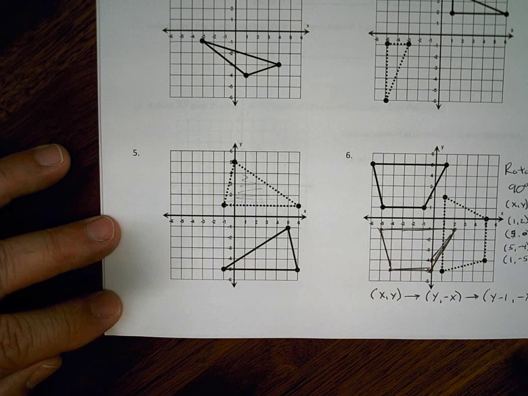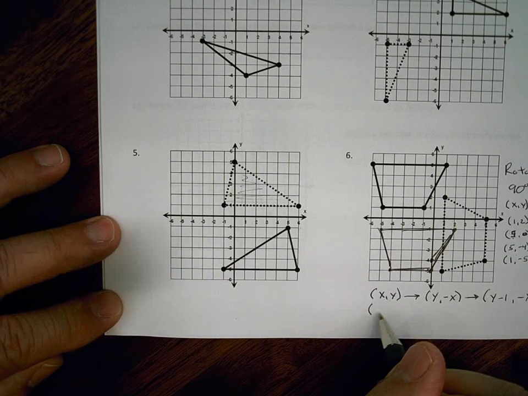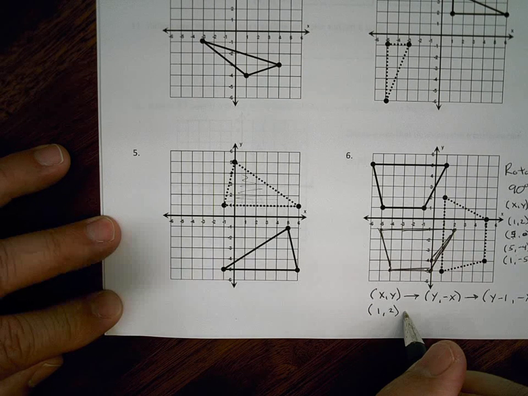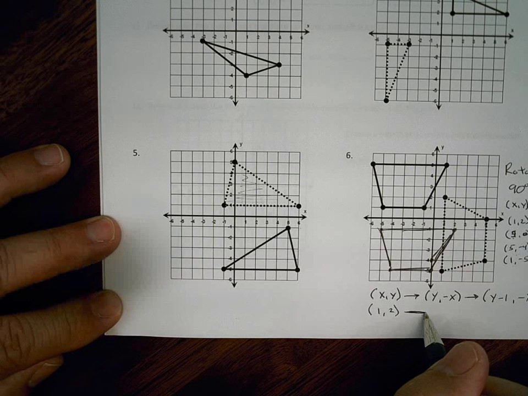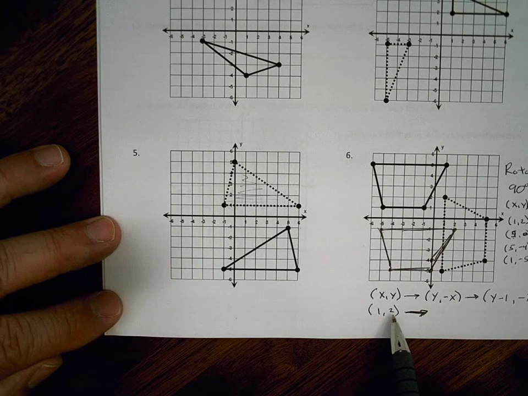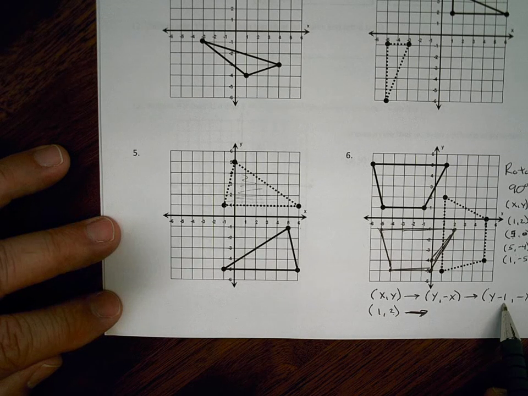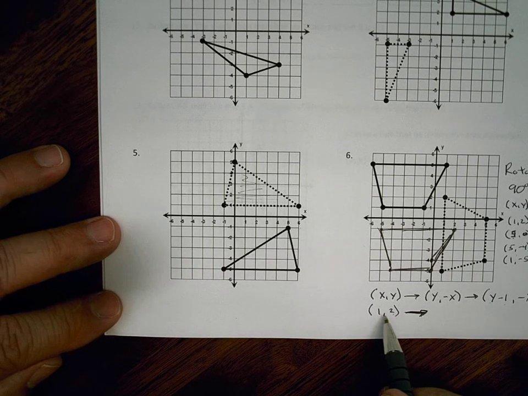So let's just take one point. Let's take this guy, who is at 1, 2. So we started off at 1, 2, and we're going to go all the way to the end, okay? So the 2 moves to here, and minus 1, okay? So we're going to switch them.